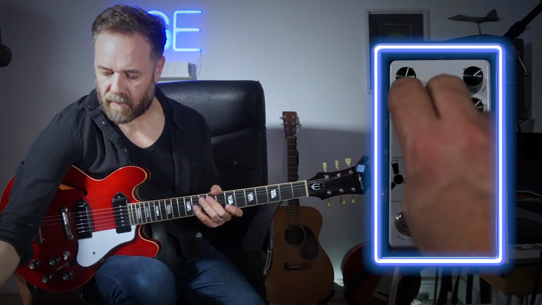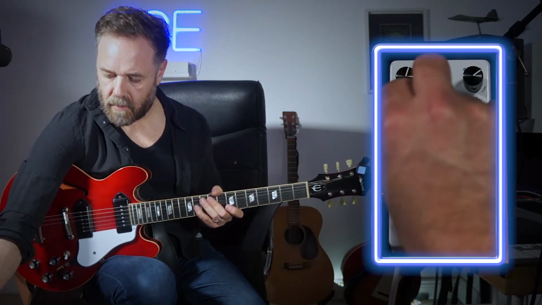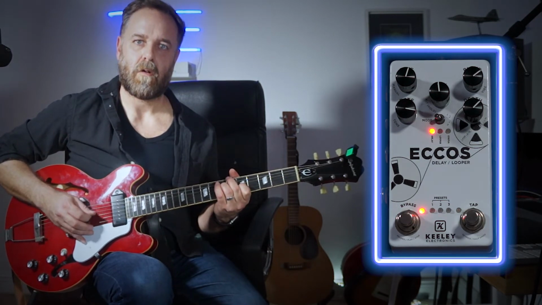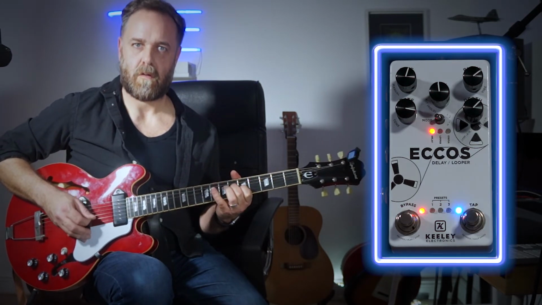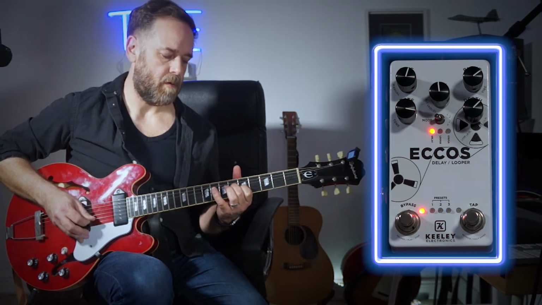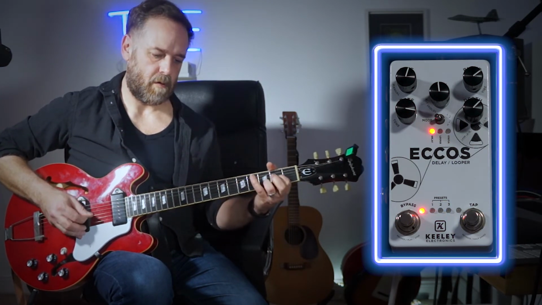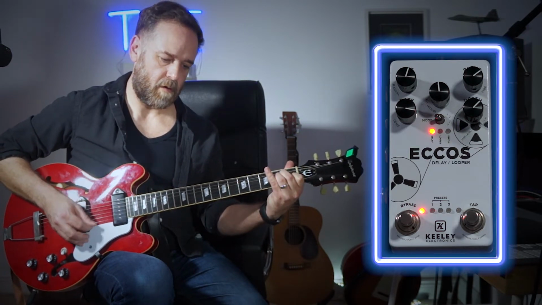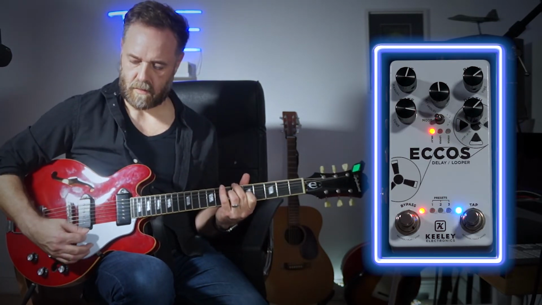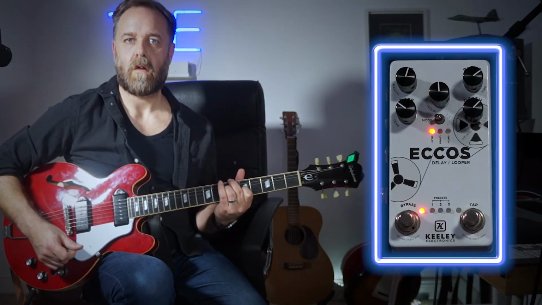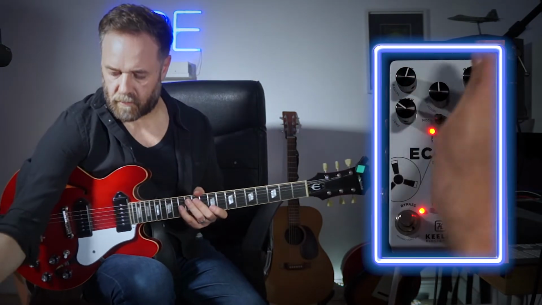Whereas if I then wind that back up to be a very bright repeat, it's a totally different thing. Such a useful control, really, really brilliant.